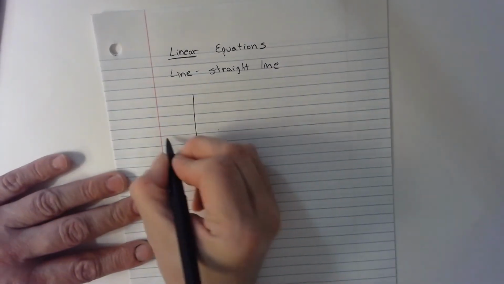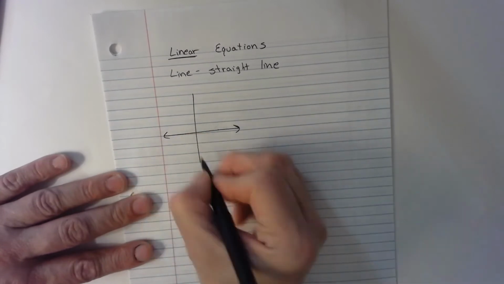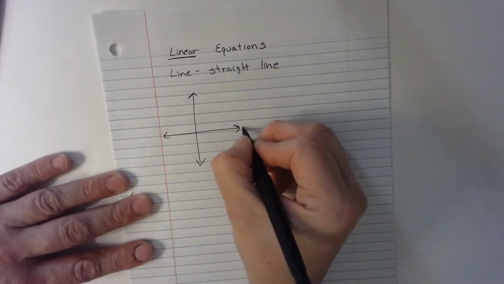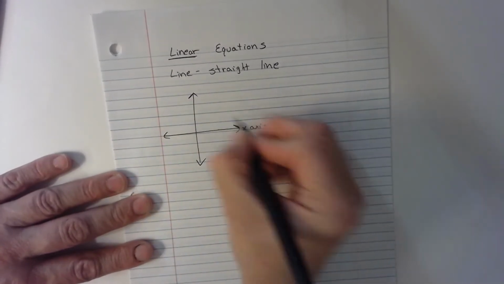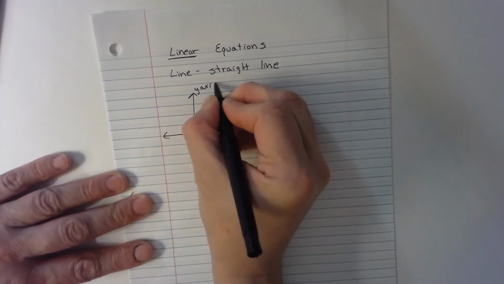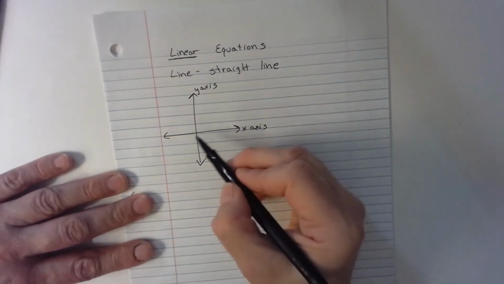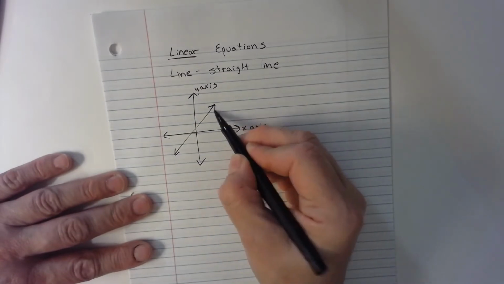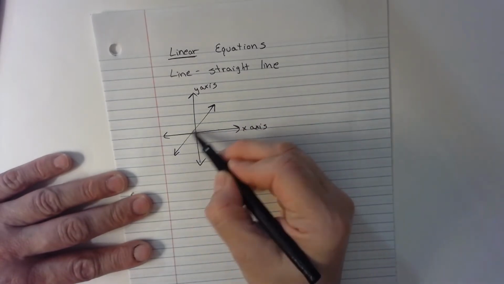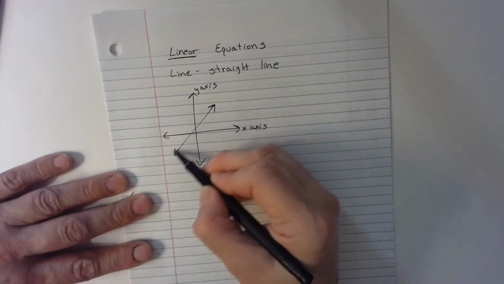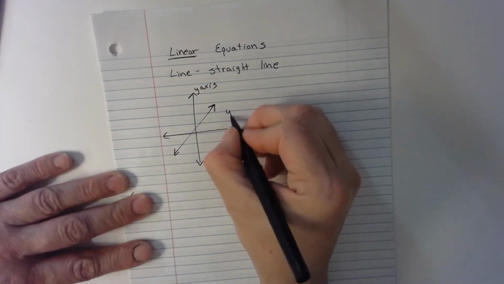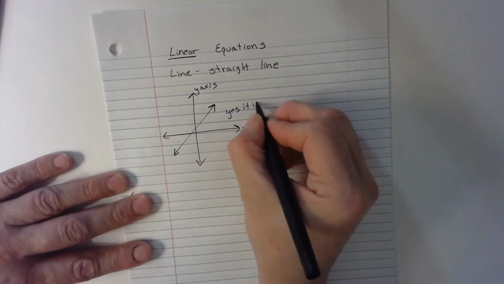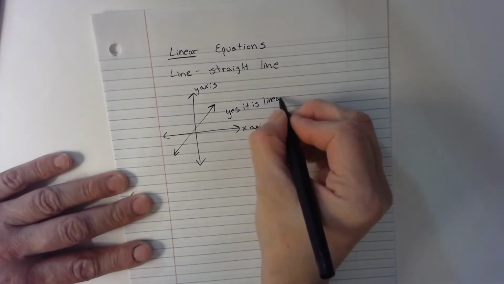So for example, here's the coordinate plane, your x and your y axis. This is your x axis and your y-axis. Remember that from pre-algebra. If I were to graph something on here, I can see that this graph is a straight line. So we can say that yes, it is linear.